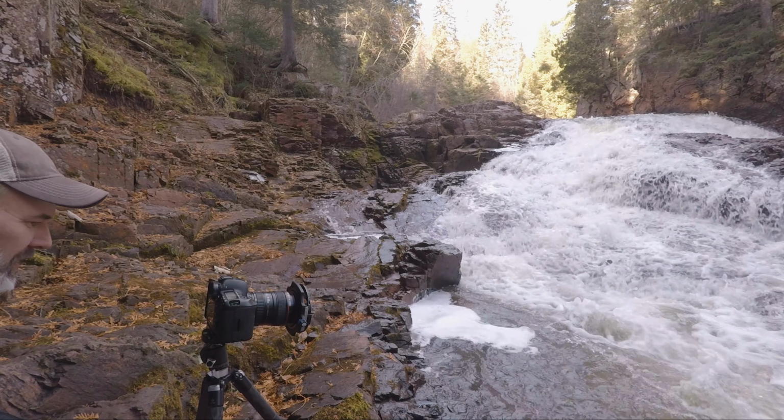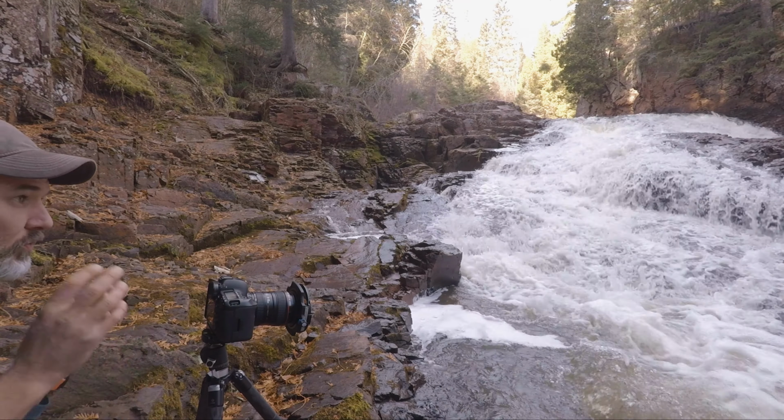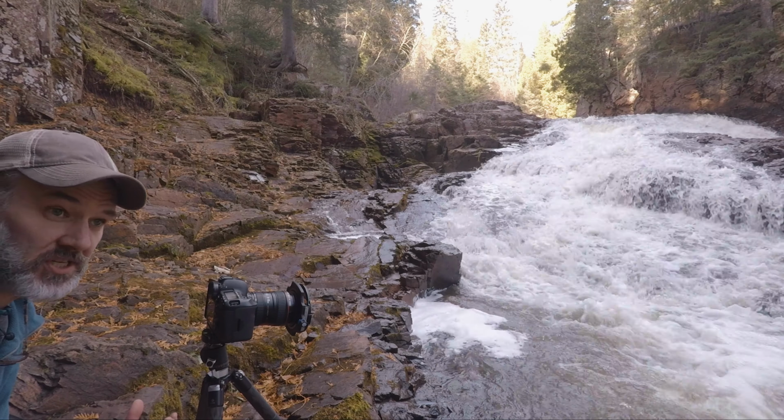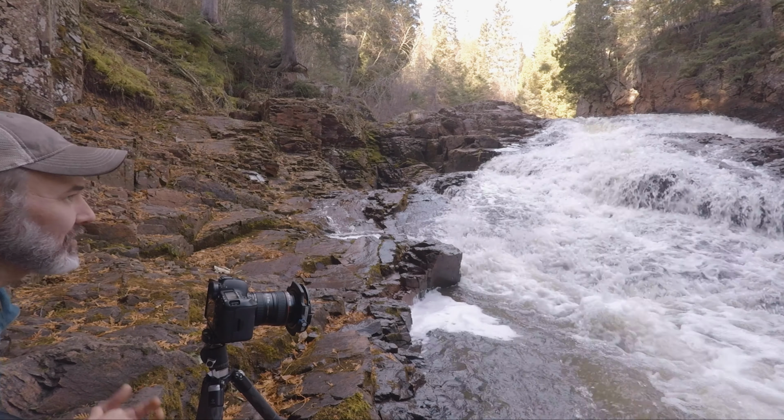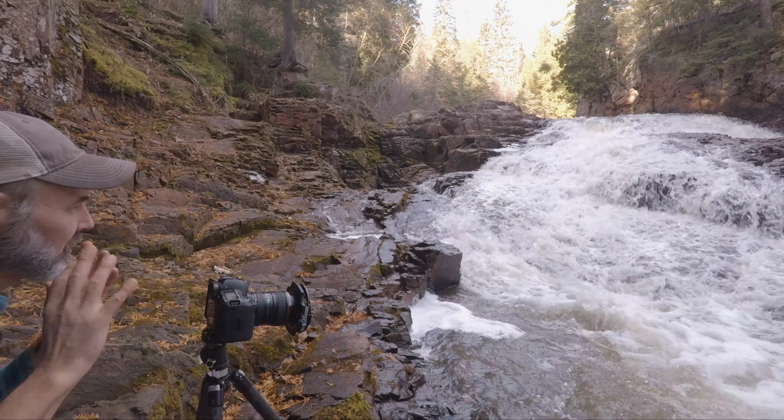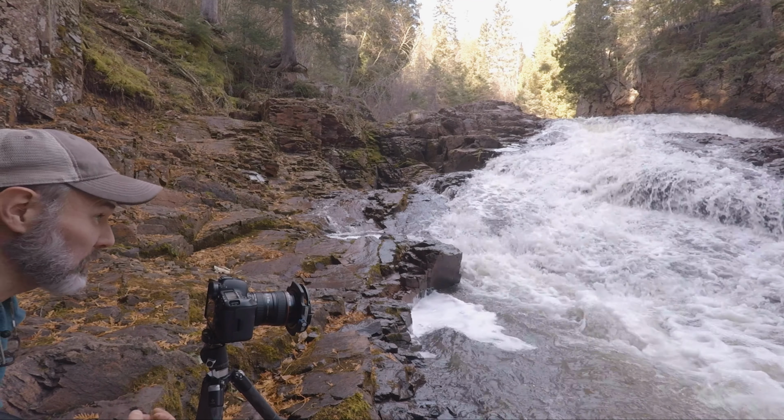Again, this is just kind of the theme on the day: what's the one thing that attracted me to the scene, and then focus in on that and just exclude everything else. Just get the thing that grabbed my interest.